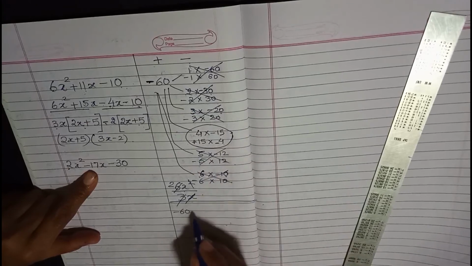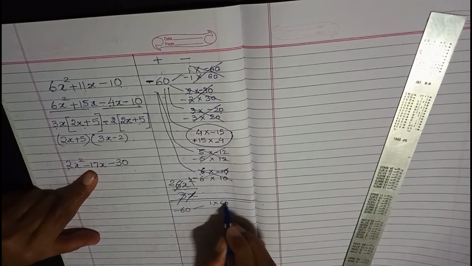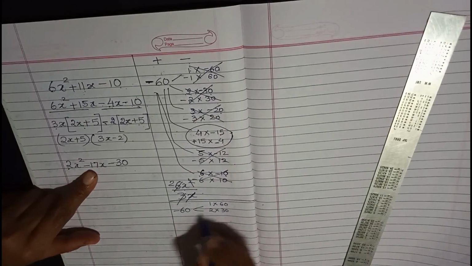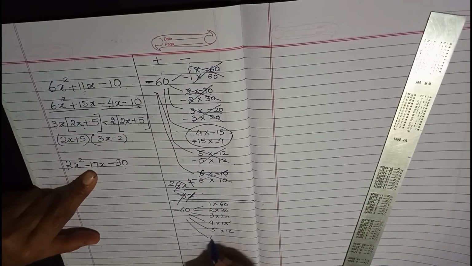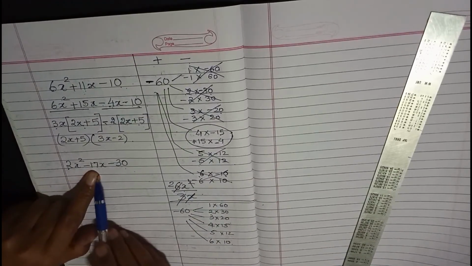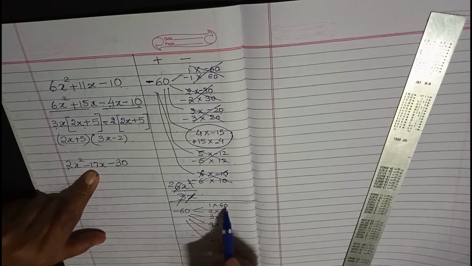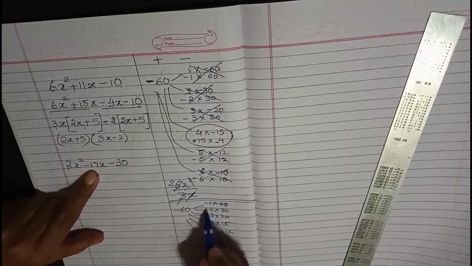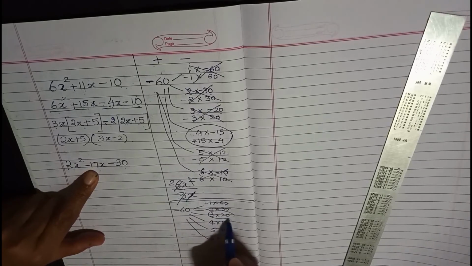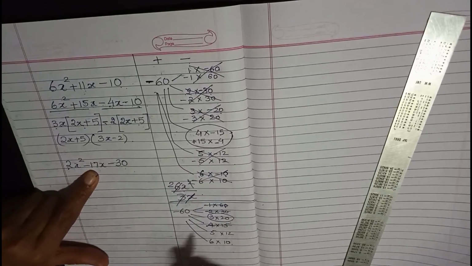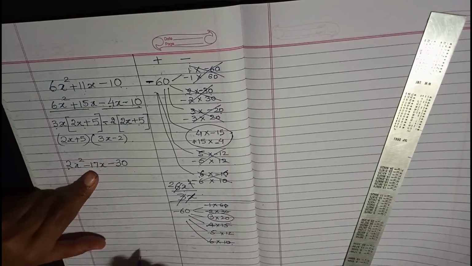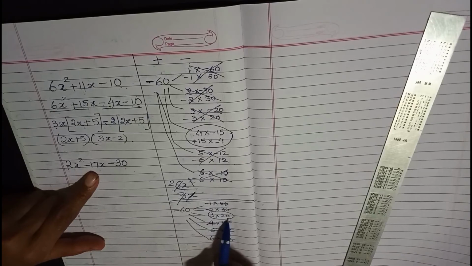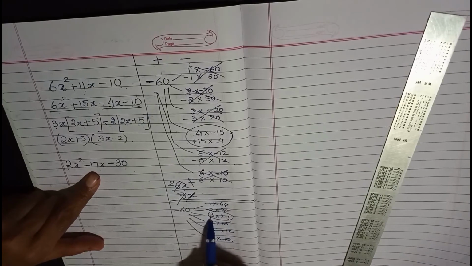So let us check. We had 1 into 60, 2 into 30, 3 into 20, 4 into 15, 5 into 12 and 6 into 10. So now which number on subtraction will give us 17? 60 minus 1? No. 30 minus 2? No. 20 minus 3? Yes. 15 minus 4? No. 12 minus 5? No. And 10 minus 6 also? No. So the numbers that we should be using are 3 and 20. 20 minus 3 is 17.